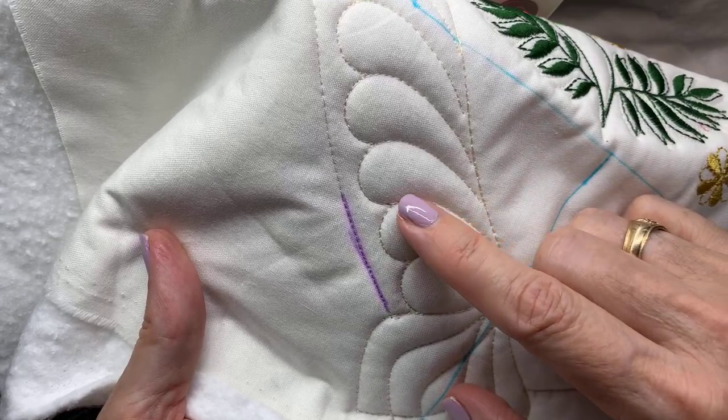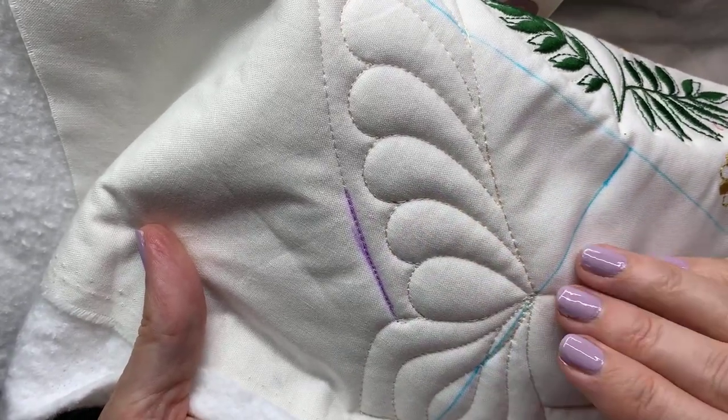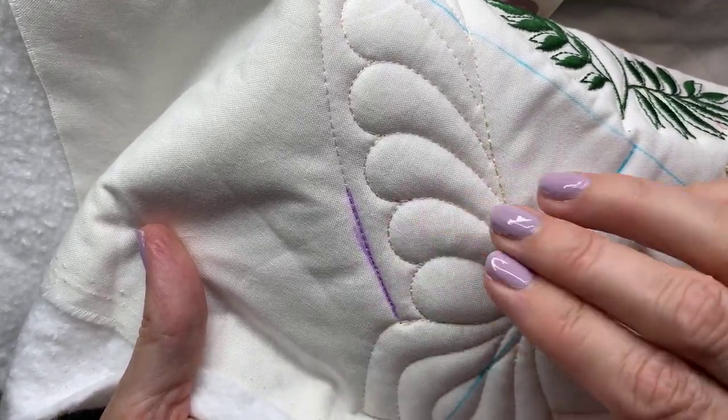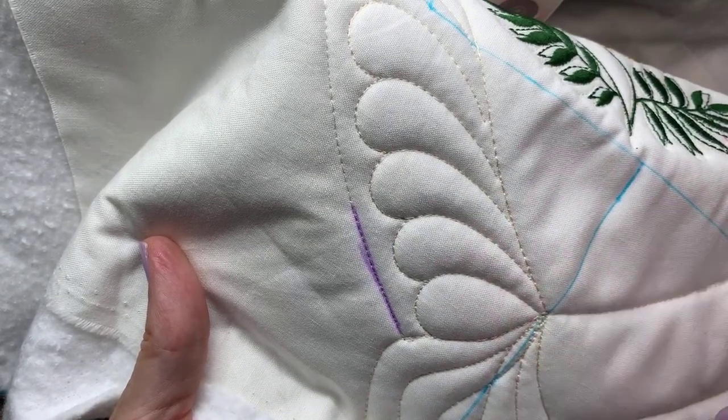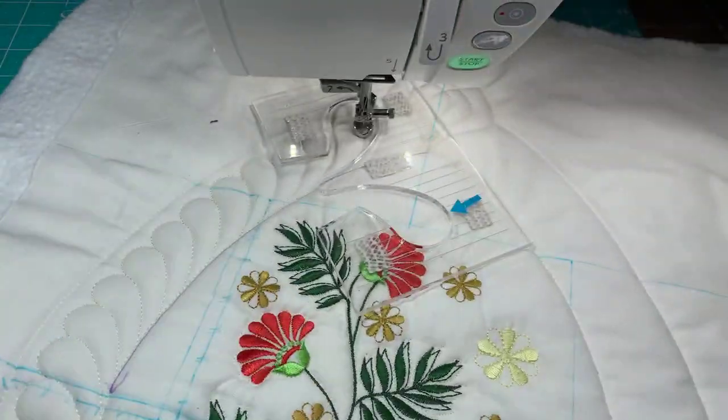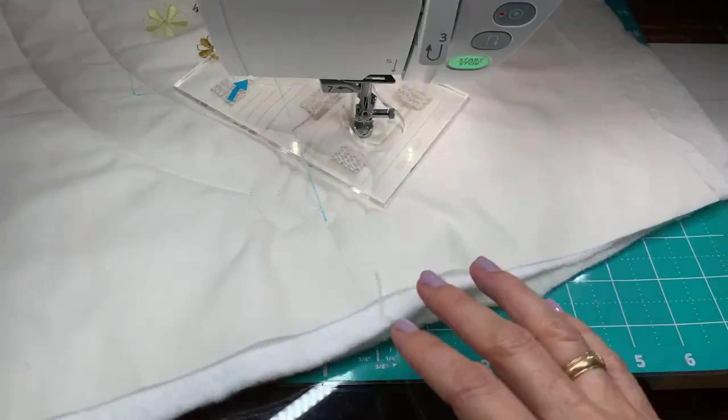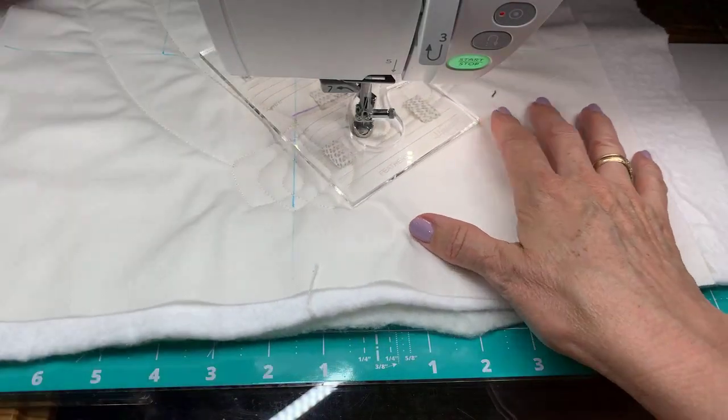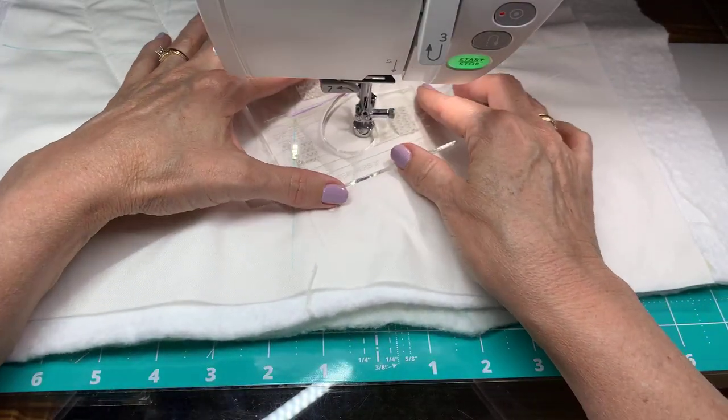So if your thread is really thin, you've got plenty of opportunity. Just go ahead, do some more. More thread is good, okay? So let's go ahead and connect this part at the top. Let's see.